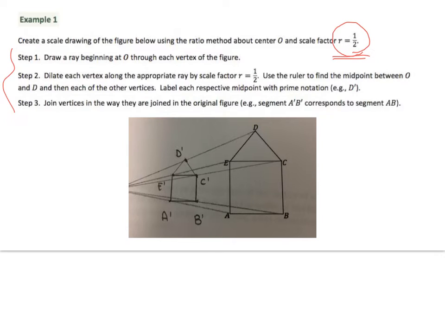Step 1, draw a ray beginning at O, the origin, which I didn't include. It's over here somewhere. So draw a ray beginning at O through each vertex of the original figure. Done. Dilate each vertex along the appropriate ray by a scale factor of 1/2. It's going to get smaller.